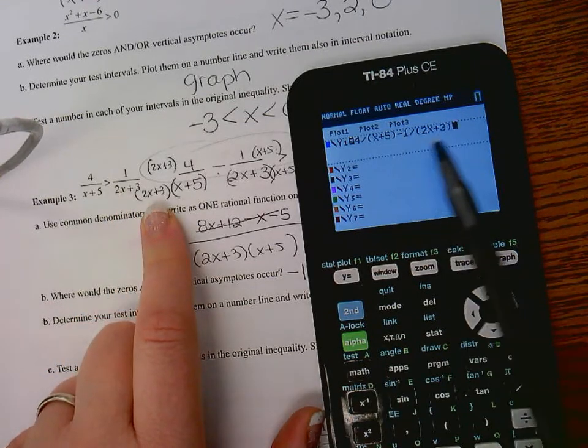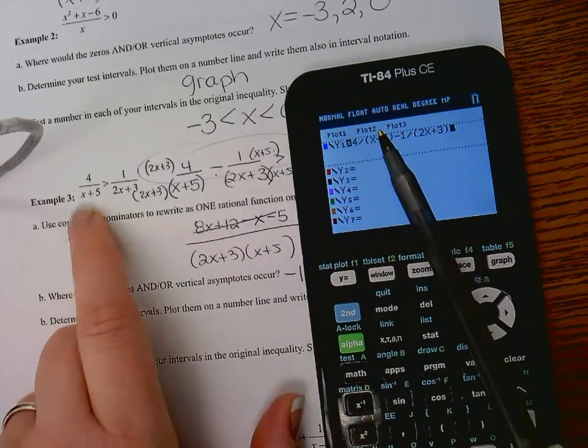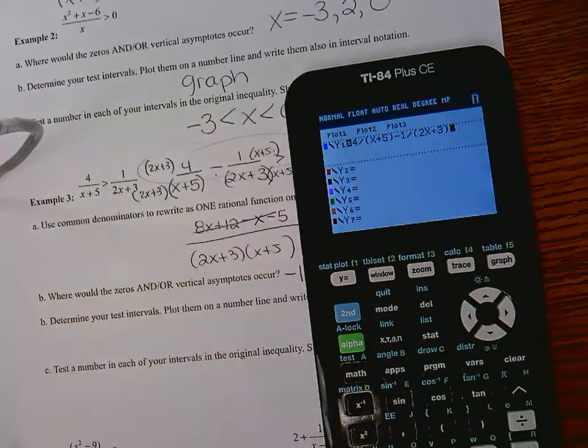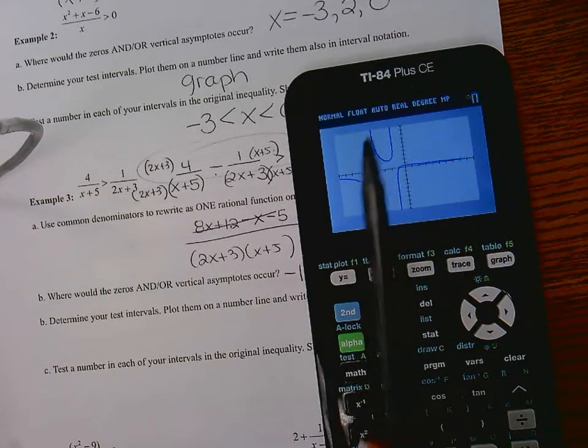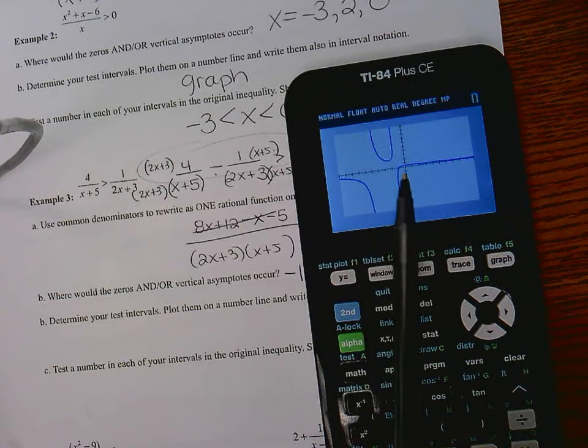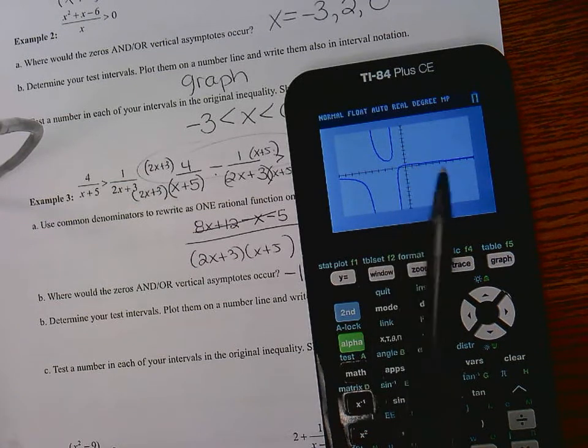So see how I did it as my original fraction minus my other fraction? Where is that above the x-axis? It looks like it is all in this region and then maybe just in this region.